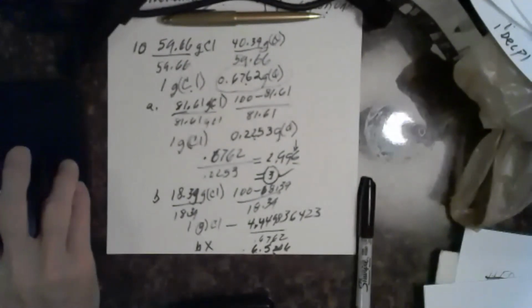Percent by mass of oxygen in SO3. Are we okay with that for all of you?